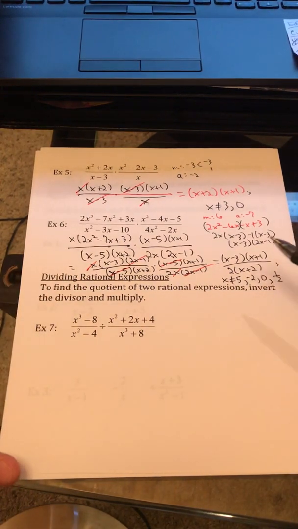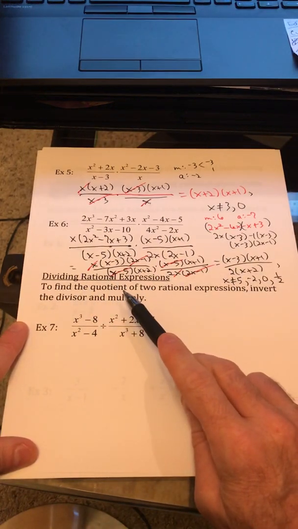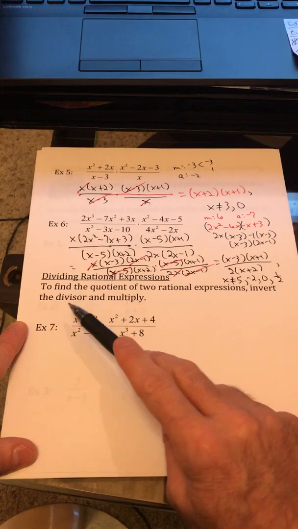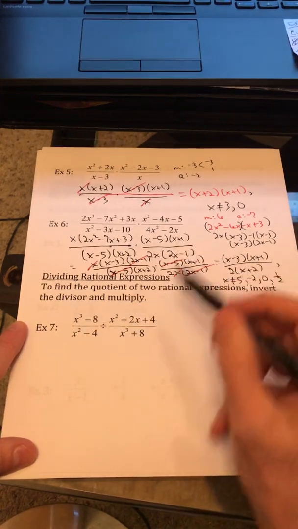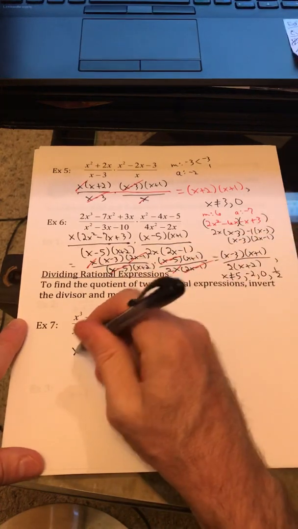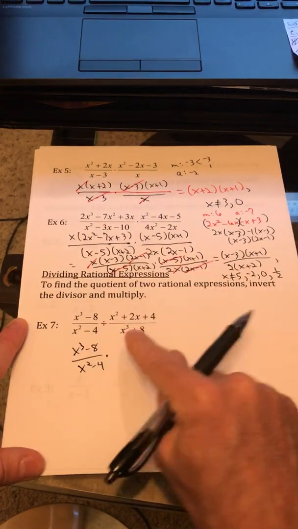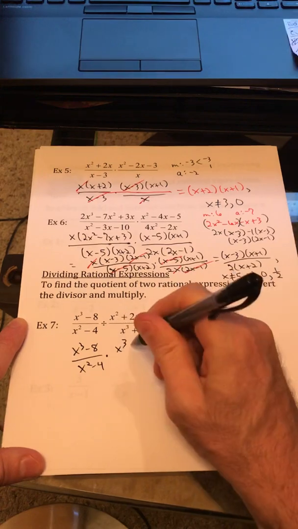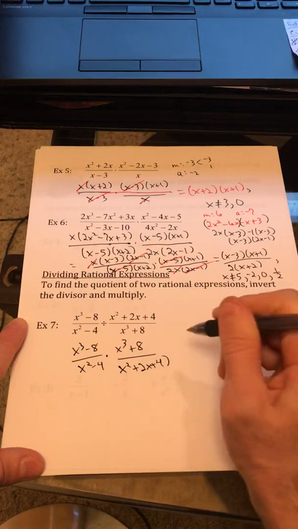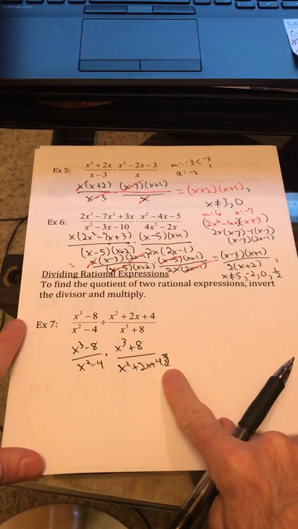All right. Final thing, when you're dividing rational expressions, to find a quotient, meaning division, of two rational expressions, you invert the divisor and multiply. Now, when we say the divisor, that's the fraction that is being divided by. And so for this one, it's just x to the third minus 8 over x squared minus 4. So we're going to flip or invert. And then do a bunch of factoring. I guess I don't need any parentheses anywhere yet.